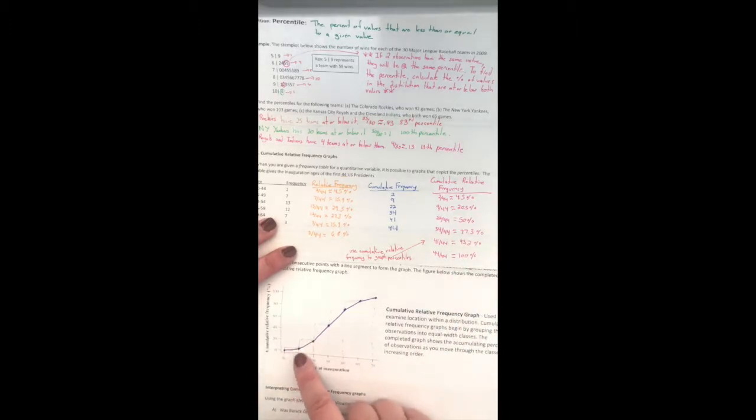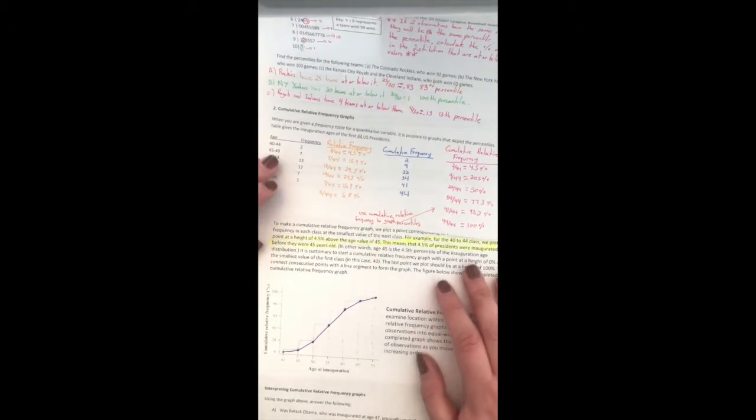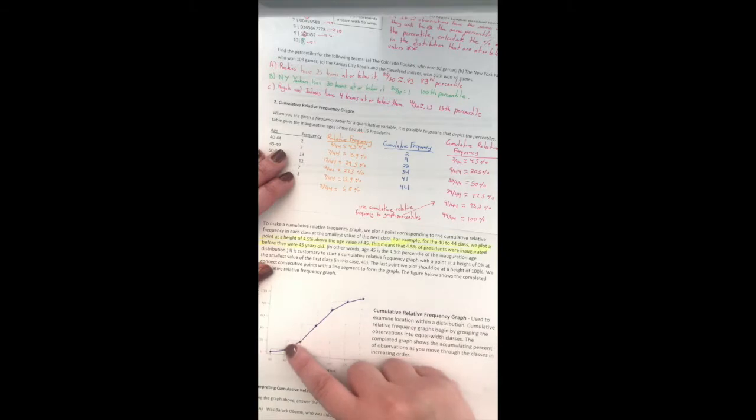So ages 40 to 45, we had 2 out of 44, which was 4.5%. You can see how I have lightly drawn that in and did that for each of the categories, where the final one ended up all the way up to 100%. Now, to make this graph, you plot a point corresponding to the cumulative relative frequency in each class at the smallest value of the next class. For example, from the 40 to 44 class, we plot a point at a height of 4.5% at the age of 45. This means that 4.5% of the presidents were inaugurated before they were 45 years old.